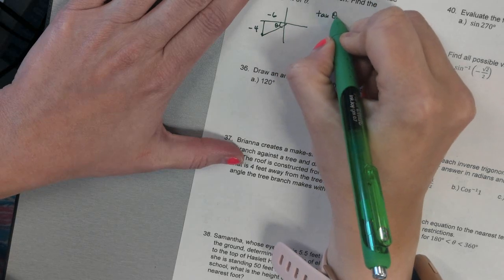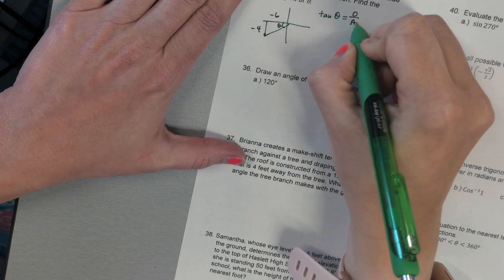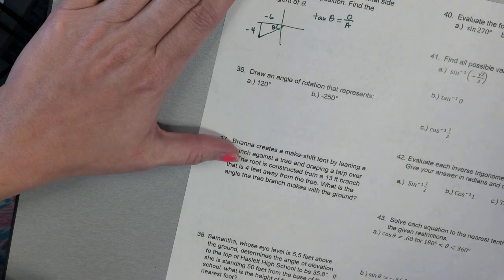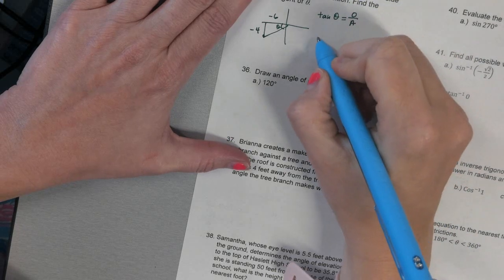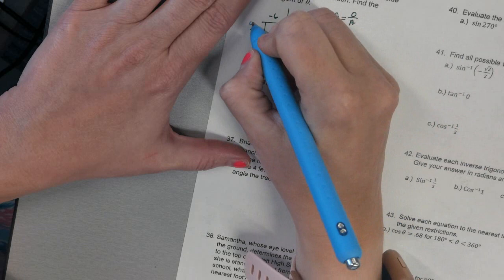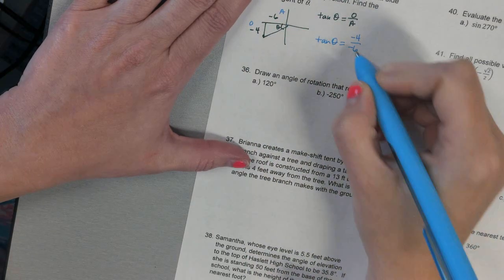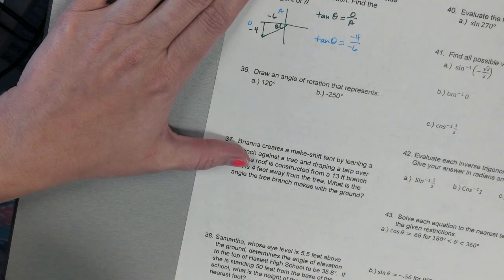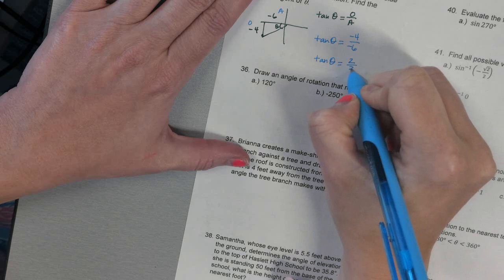Well, the tangent of theta is just going to be the opposite over the adjacent. So if you are finding tangent, you technically don't even need to find the hypotenuse. Okay, you can just do the tangent of theta equals O over A. So -4 over -6. Negative over a negative becomes a positive. So this would be 2/3.